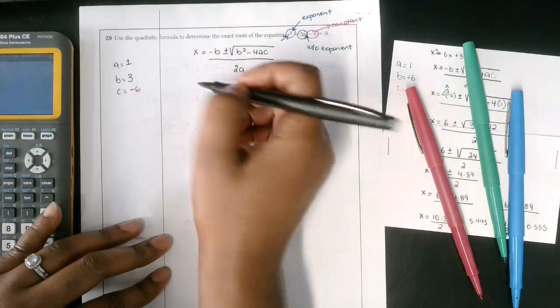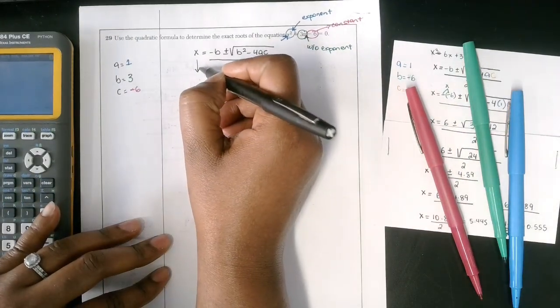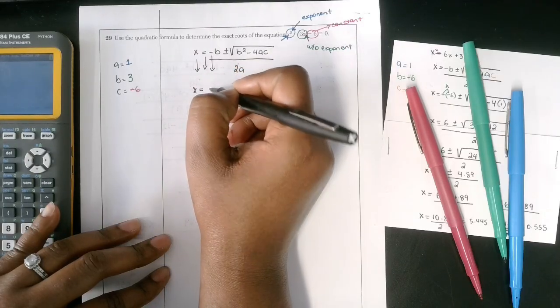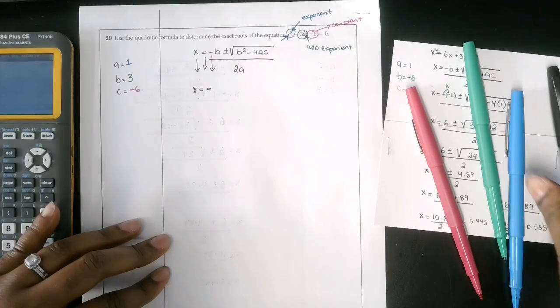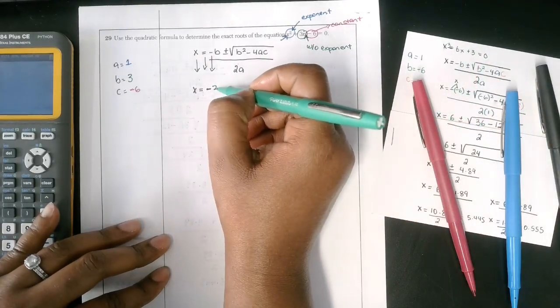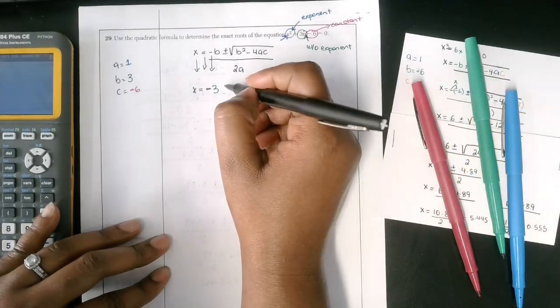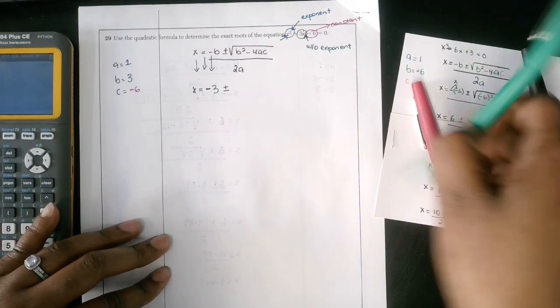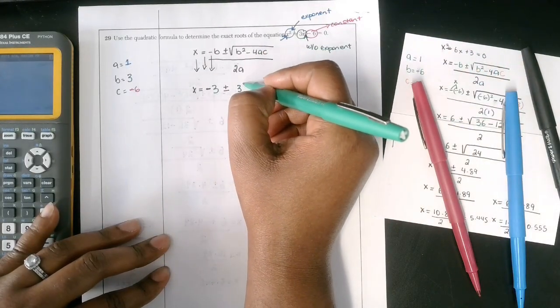So once we identify what a, b, c are, we're then going to plug those in, or substitute those, in our formula. Of course, we're going to rewrite x equals. We've got to bring down that negative because it's already in the formula. Our b in this case is a positive 3, so we write that 3.